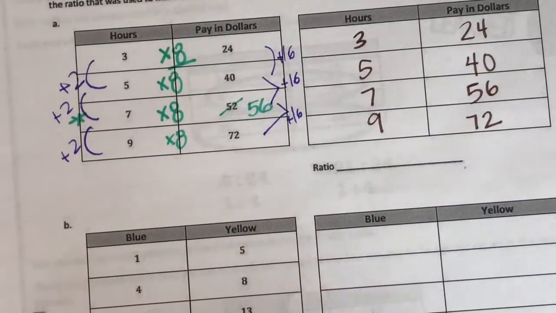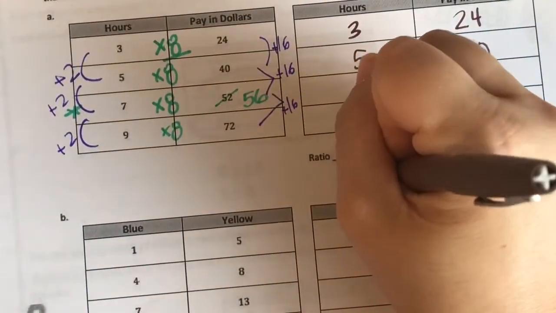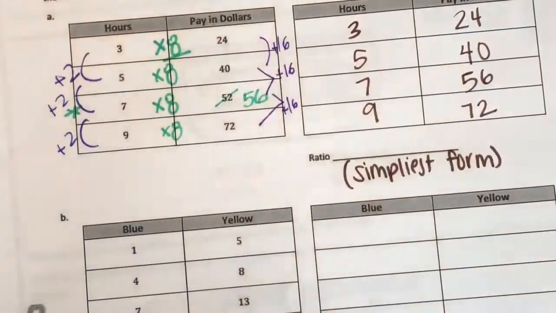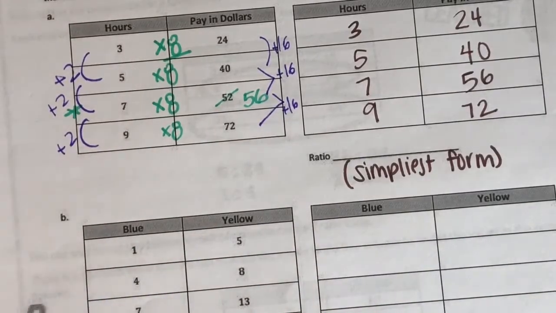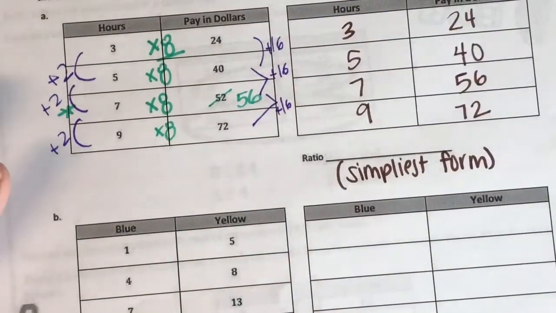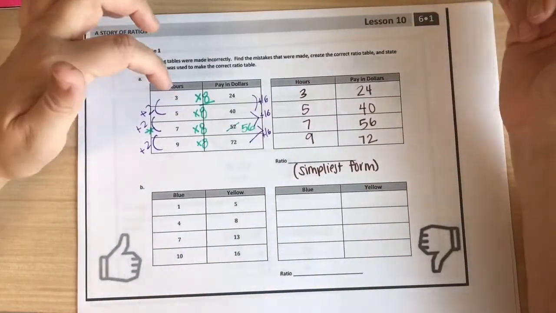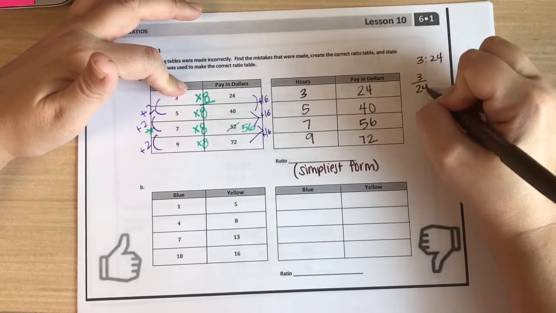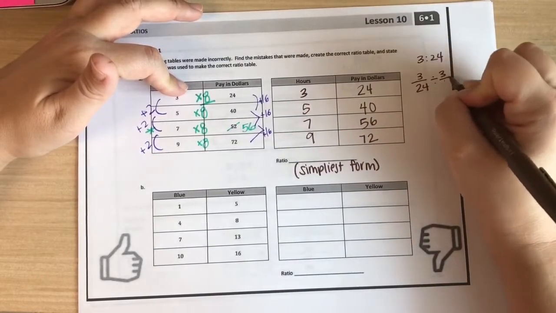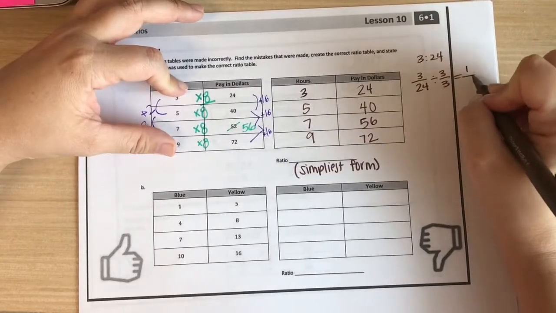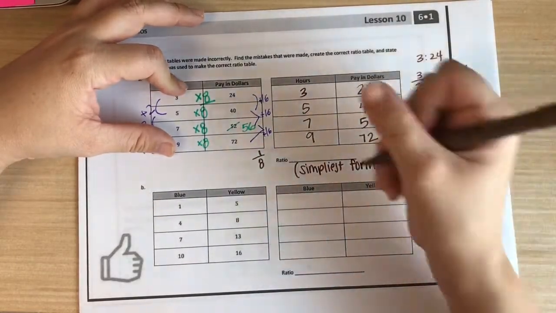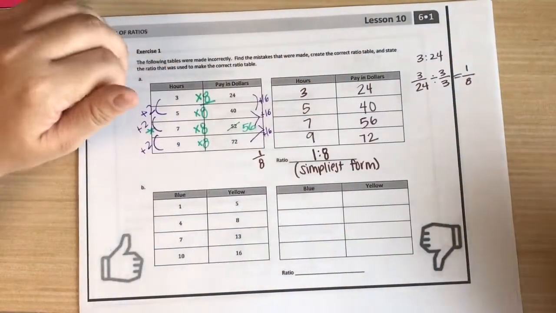Now for the ratio, what that wants is the simplest form. So I'm going to kind of find the simplest form of the ratio. So I'm going to find the value, but then put it in ratio form, kind of going backwards from what we've done in the past. So zoom out again. The value, the lowest numbers we have is 3 to 24. So 3 over 24. I can reduce that. I can divide both sides by 3, get 1 over 8. Okay, so the value is 1 over 8. If I write that in ratio form, it's 1 to 8.